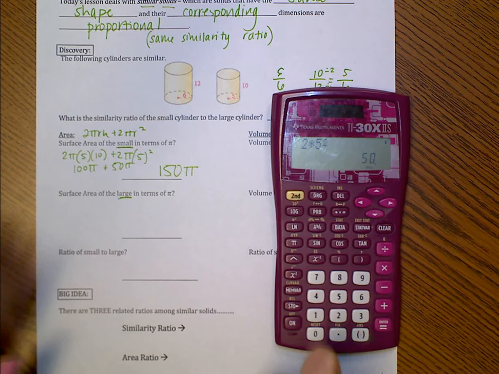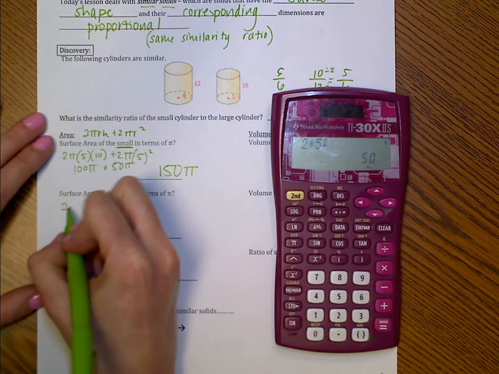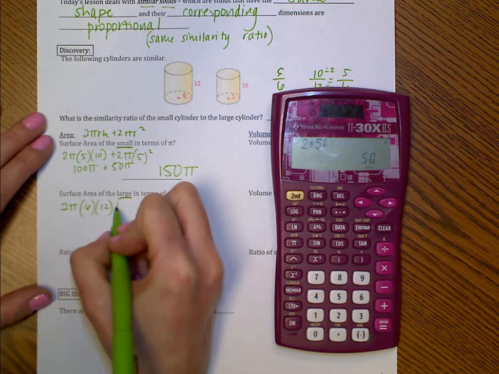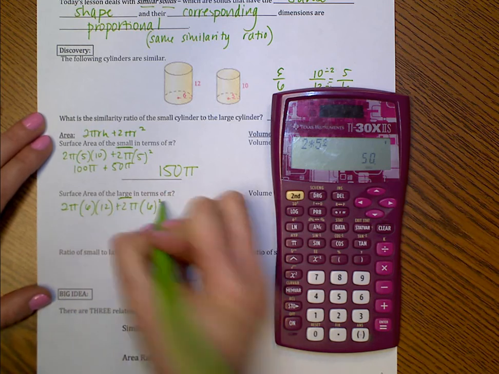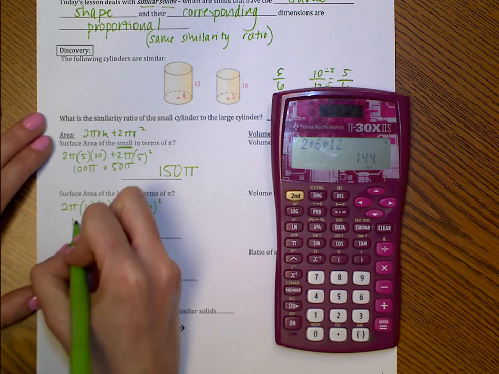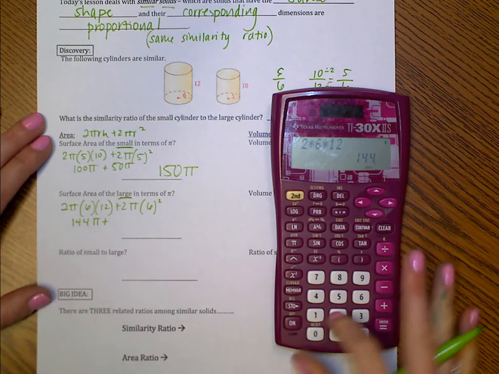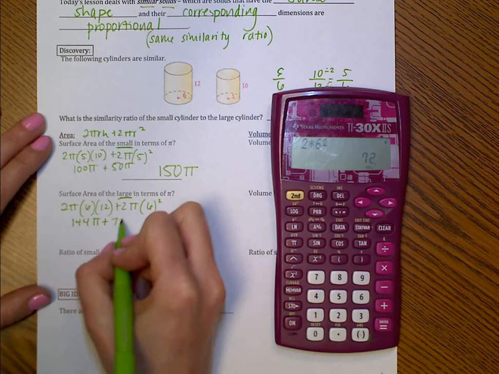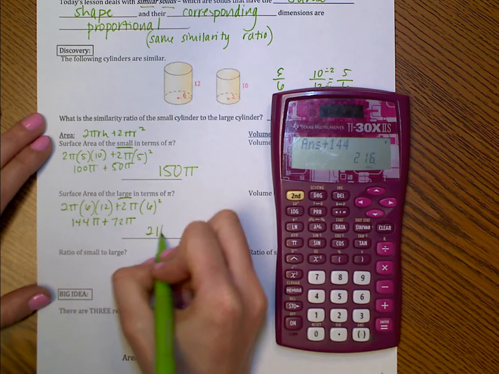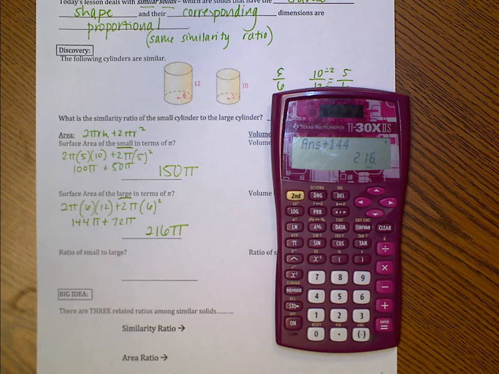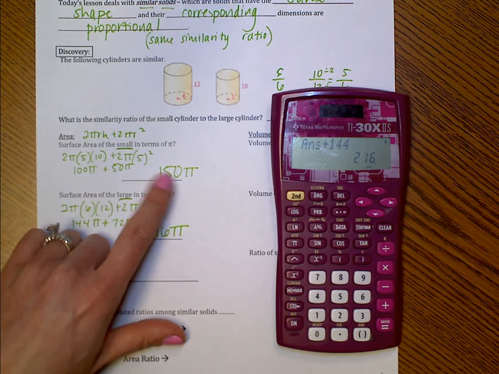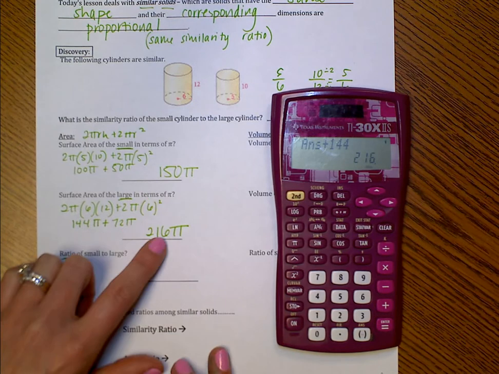For the large cylinder, it'd be 2 pi, the radius is 6 and the height is 12, plus 2 pi 6 squared. So this would be 144 pi plus 72 pi, and added together that's 216 pi. They want me to write a ratio comparing the small surface area to the larger surface area.